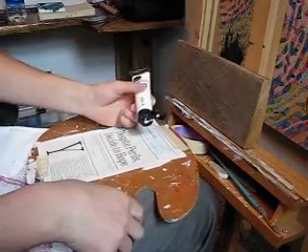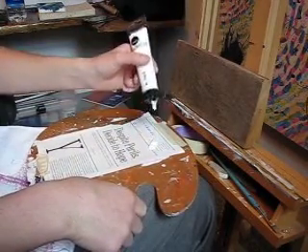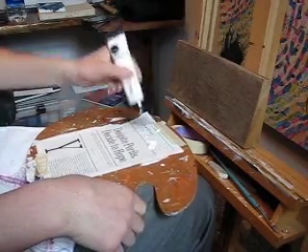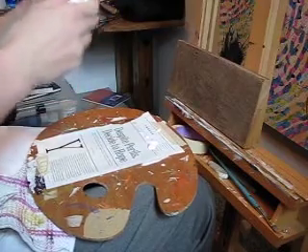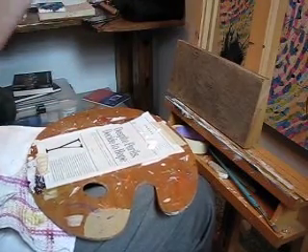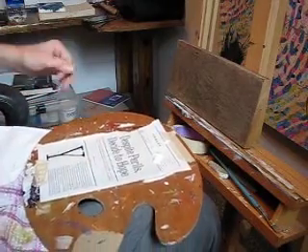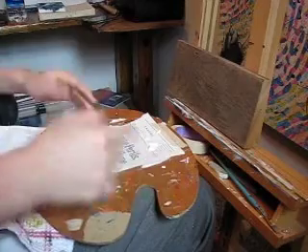Now, how much to put on my palette? That's really hard to... Oh, that's like a lot. This is probably the hardest thing for me to figure out. I get all hog crazy. Oh, I need lots of paint. And then I have all this waste at the end. So go really easy. Try a little bit at first, and then work your way up.